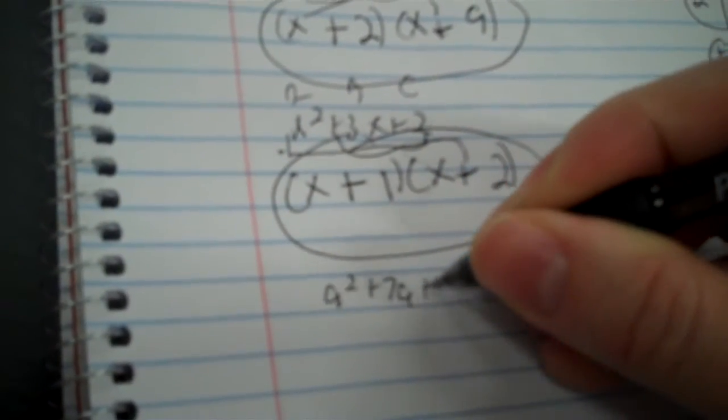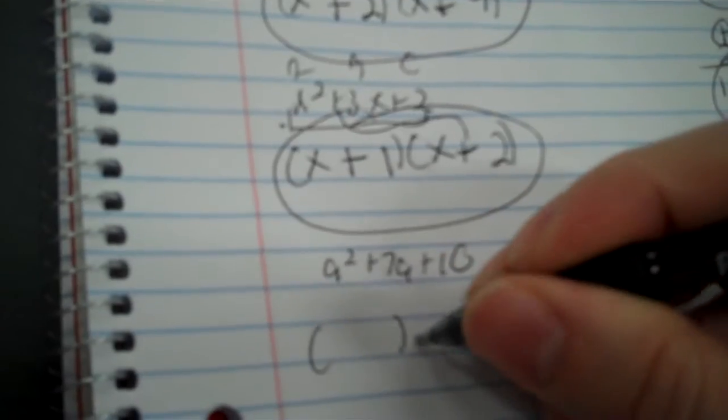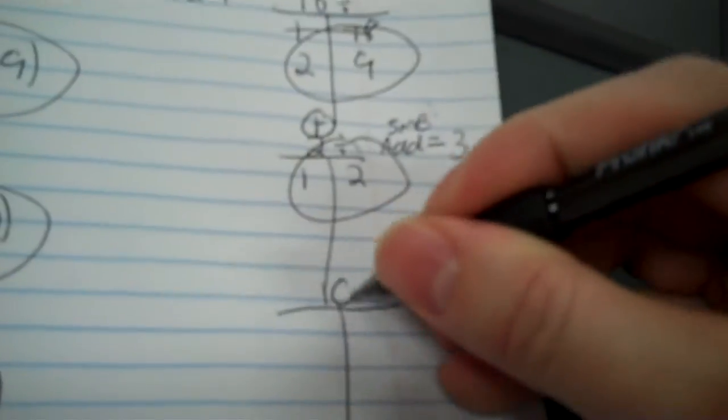Okay, next one. a to the second plus 7a plus 10. So a to the second, that'd be a times a. Okay, so I go a, b, c. 1 times 10 is 10. Positive again, so it's another add. We're trying to get it to add to 7.